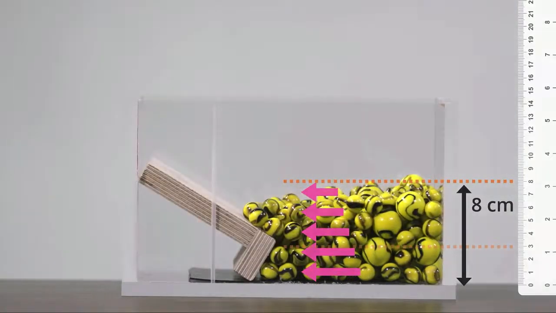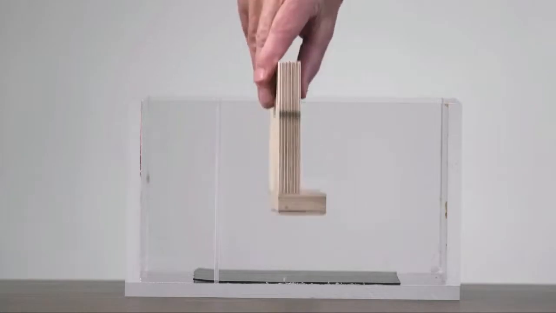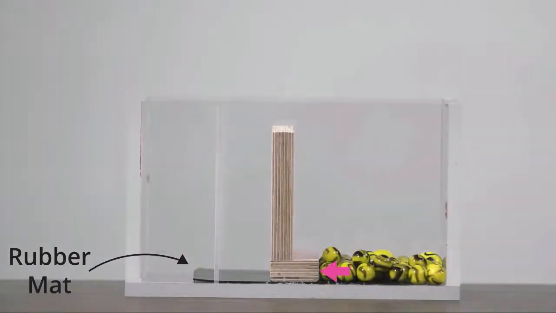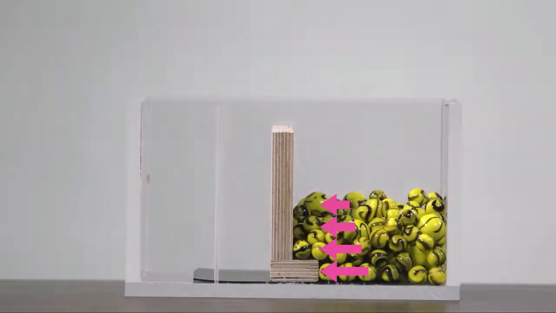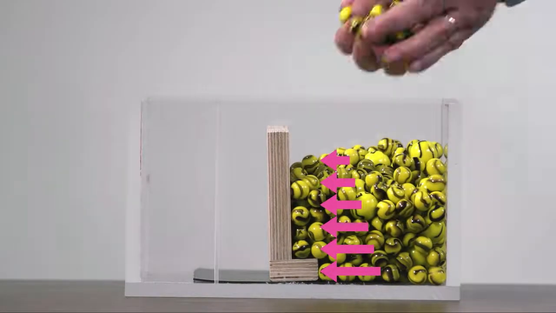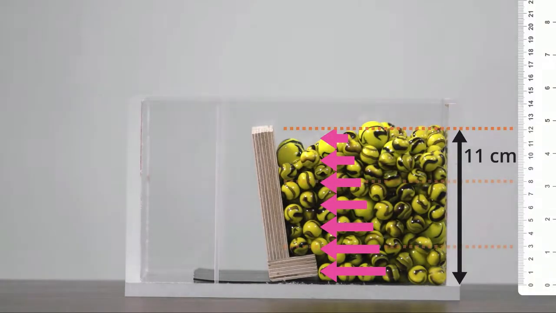When the wall is turned around, so the leg faces inwards, and the retaining wall is loaded with marbles, you can see the marbles now sit on the top of the retaining wall leg and the height of the marbles is 11 centimeters before failure. You can now see why it is vital that your retaining wall project is engineered in accordance with Eurocode 7.